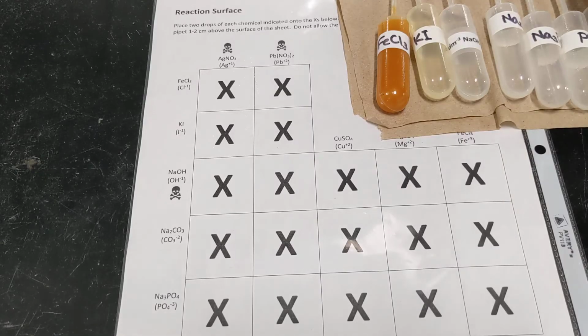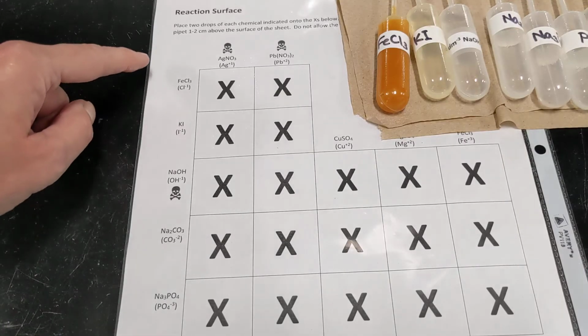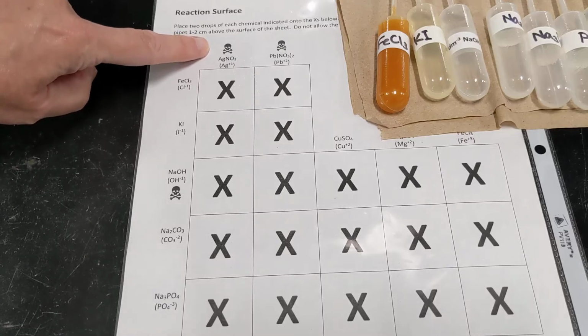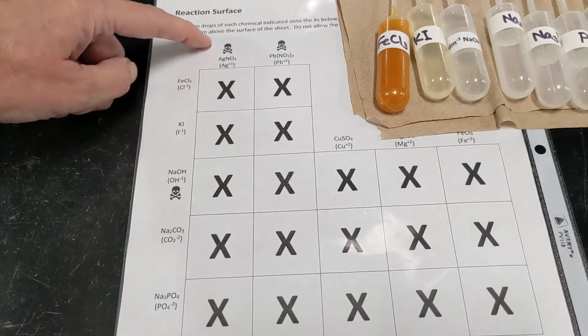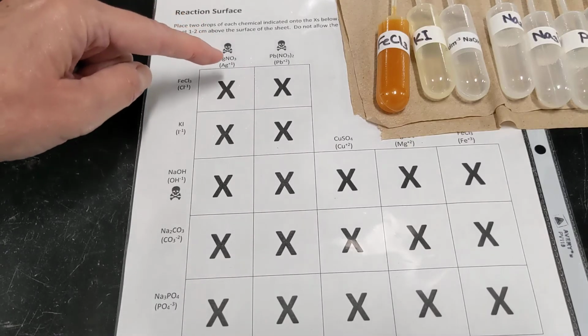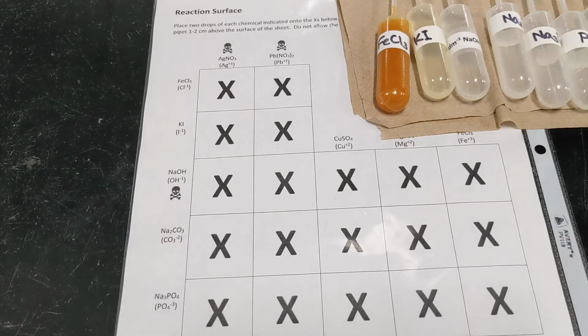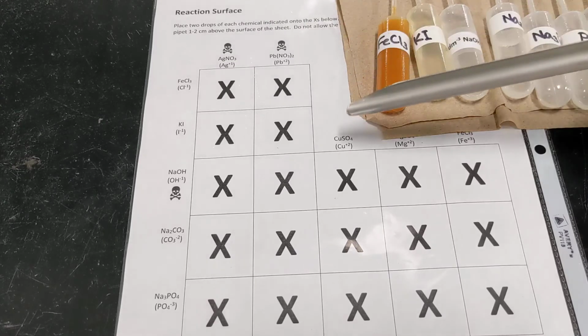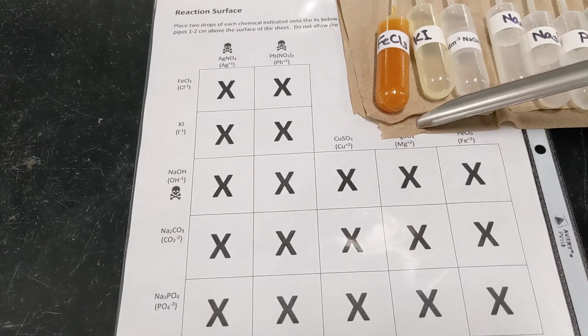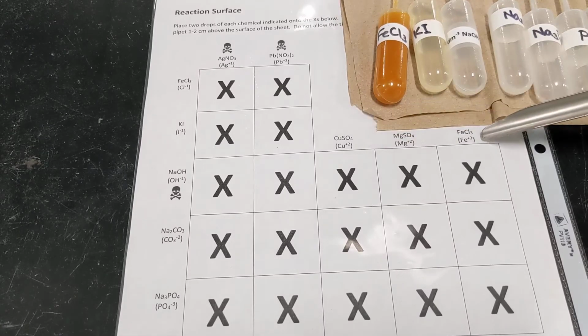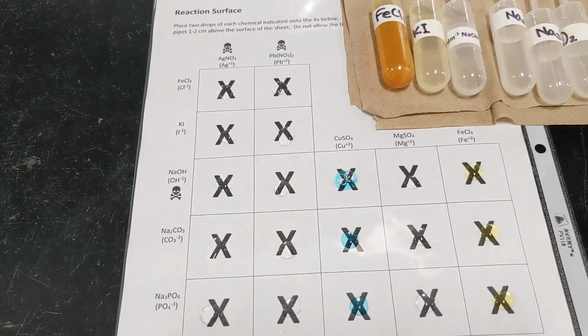So I am going to begin by placing the solution that's listed at the top of the column, a couple of drops of each of those solutions on the X all the way down the column. So our solutions are silver nitrate, lead 2 nitrate, copper 2 sulfate, this one is magnesium sulfate, and then iron 3 chloride. So let me do that and I'll be back.